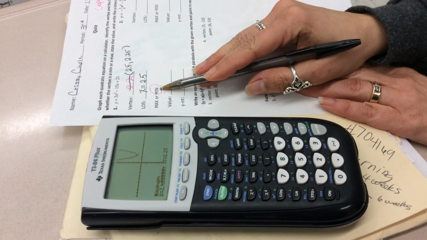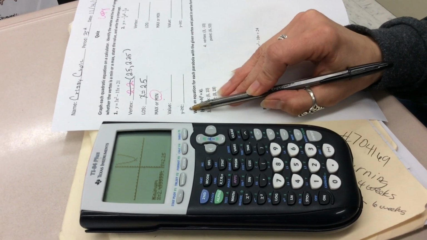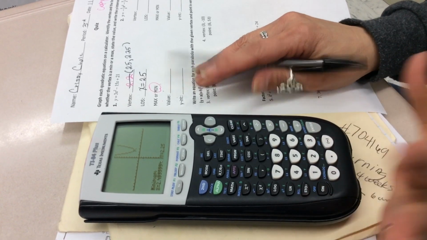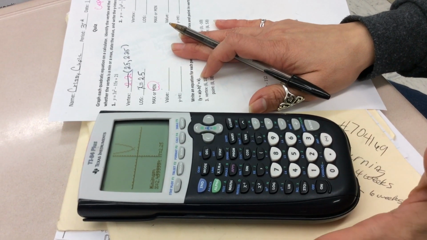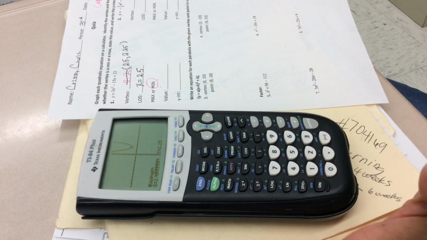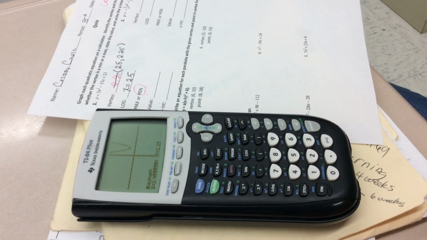And this has a minimum. And they want us to find the value of the minimum. And it depends. Okay, I'm going to tell you this right now. In some books, the minimum value is the x coordinate. In some books, the minimum value is the y coordinate. That's how it is with us. In Algebra 2, it's the x. In pre-cal, it's the y.